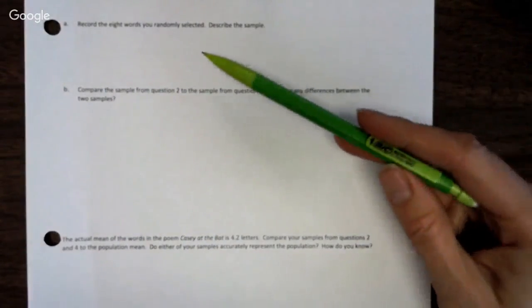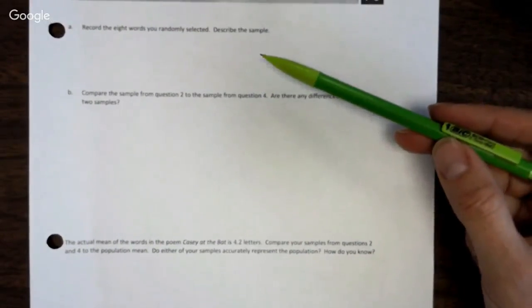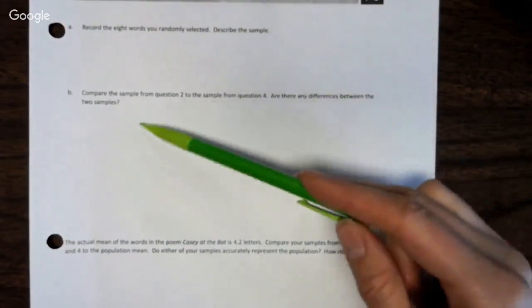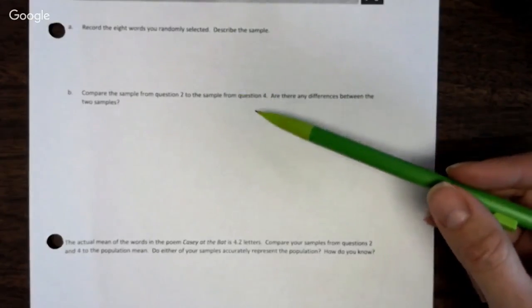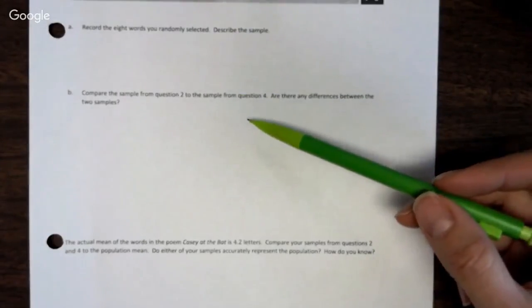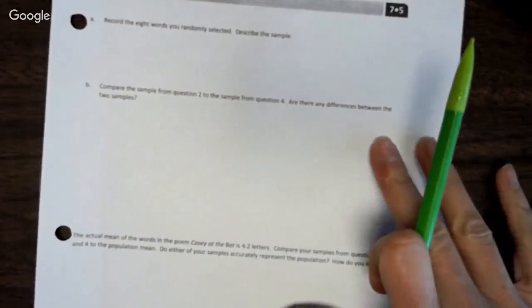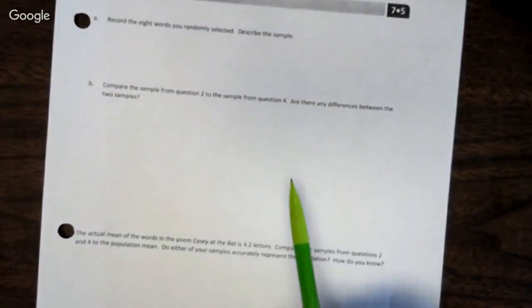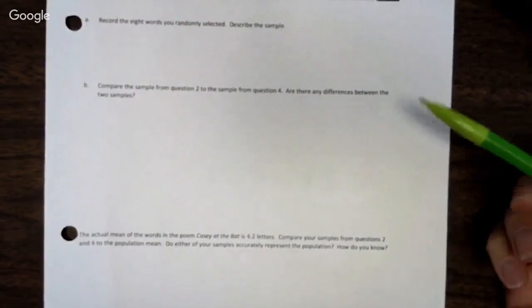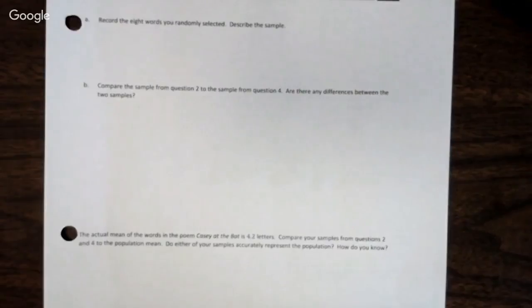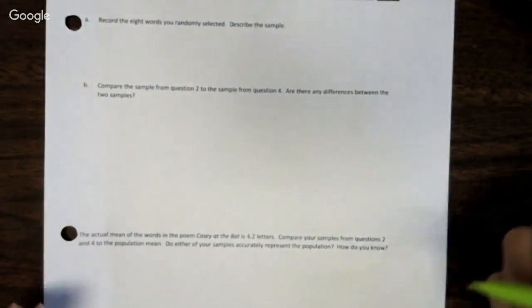All right, so we recorded the 8 words that they selected. They had to describe their sample. Then we compared the sample from this question to question 4. Question 2 was the one that they picked on their own. Question 4 was the activity that we did with pulling them out of a bag. There are some differences between the 2 samples because one was just picked by choice, whereas the other one had every word with an equally likely chance of being picked.